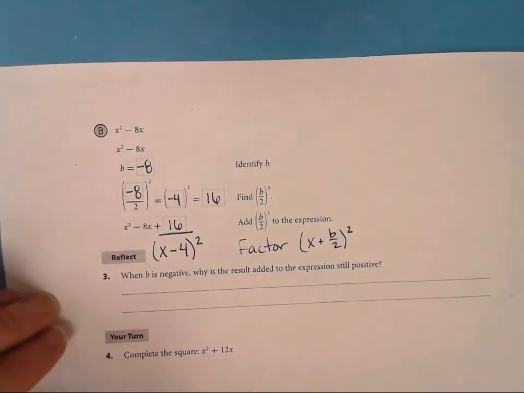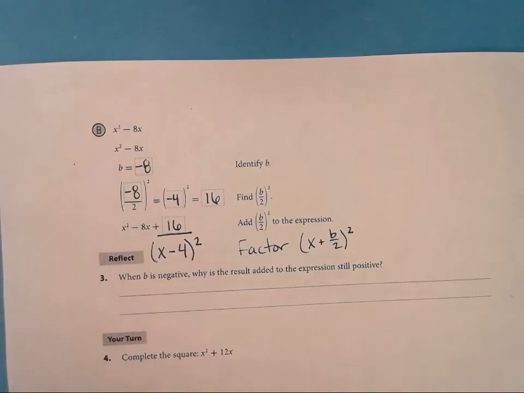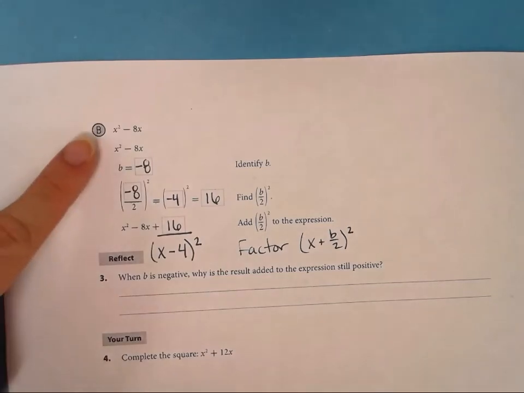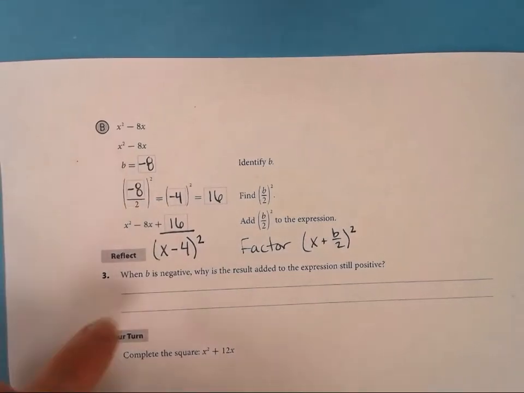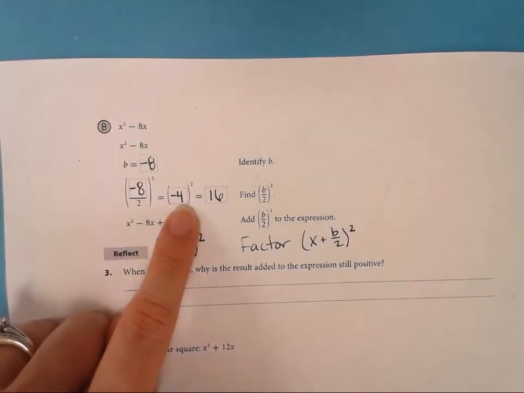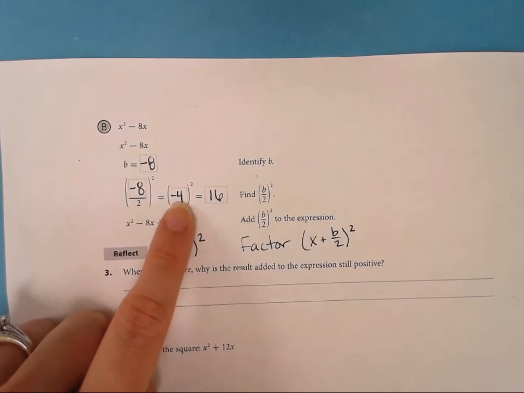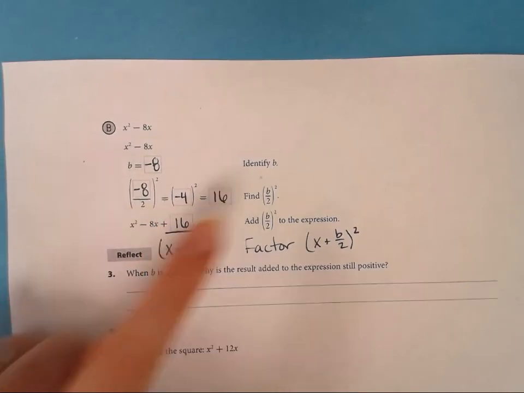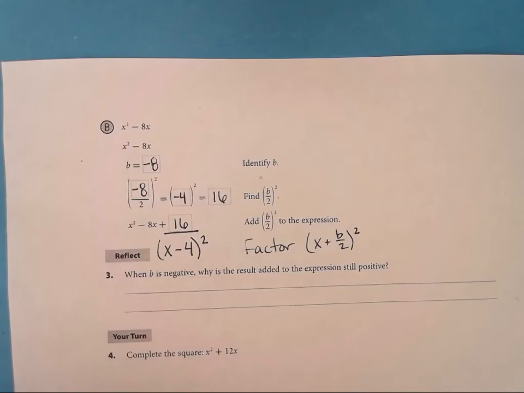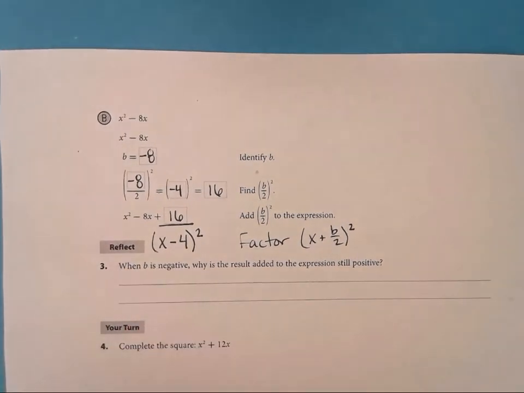So let's look at question 3. When b is negative, why is the result added to the expression still positive? Well, in our example B, the b was negative. Notice when you take half of that, it's still negative. But once you square a negative, it becomes positive. So when a b is negative, the reason that you add a positive is because squaring a negative equals a positive.